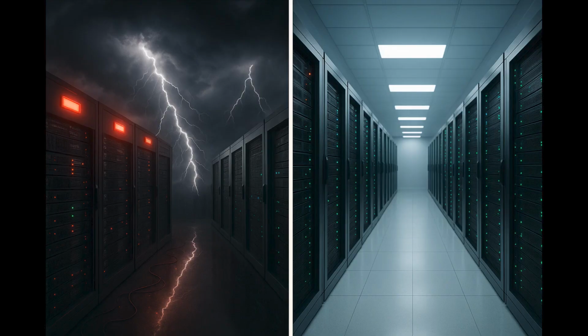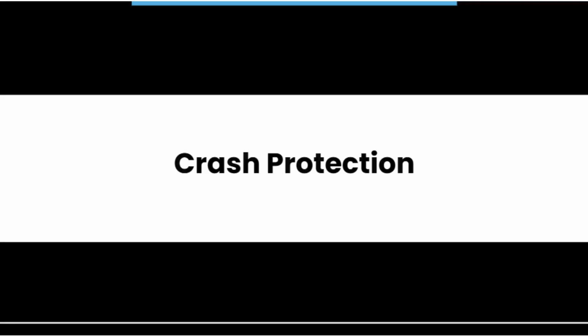So now that we've identified the root cause, what's next? How can FusionReactor help prevent this from happening again? Let's look at some of the proactive tools built into the on-premise version, starting with crash protection.